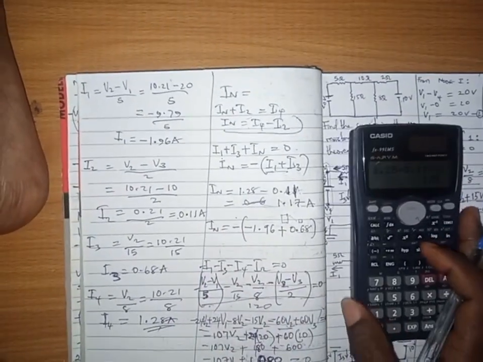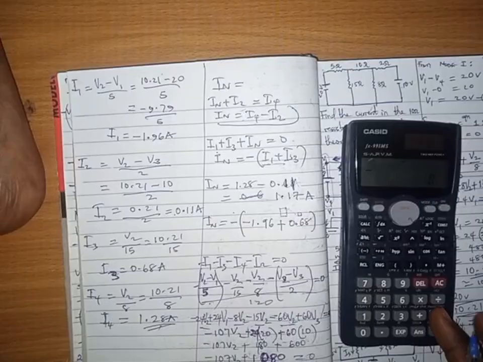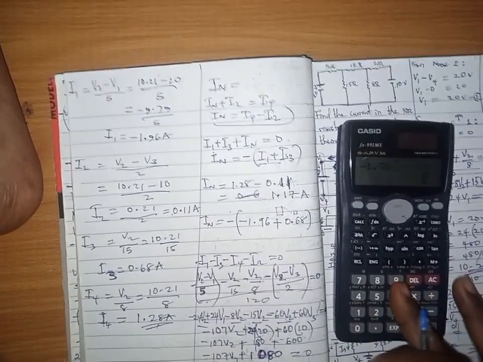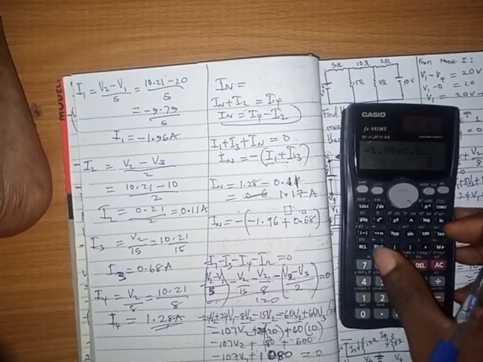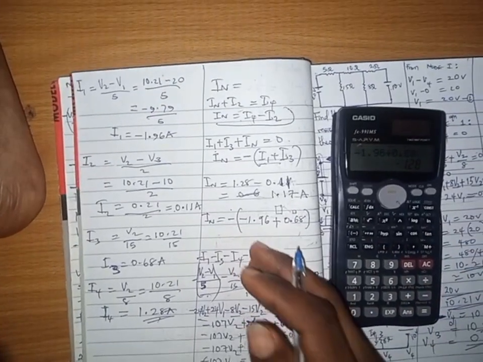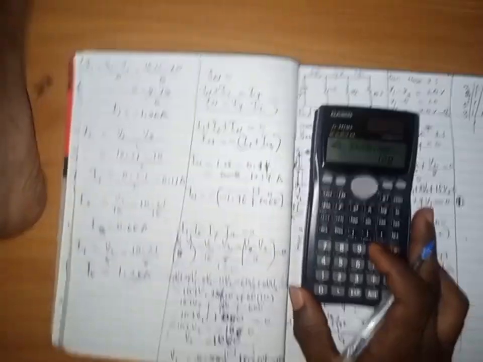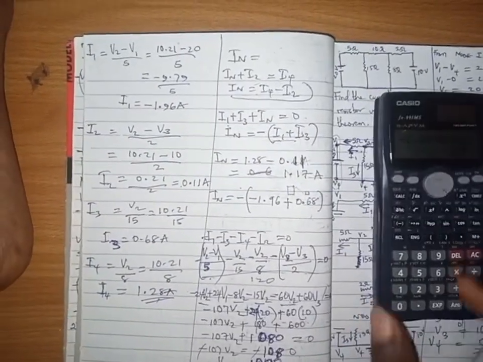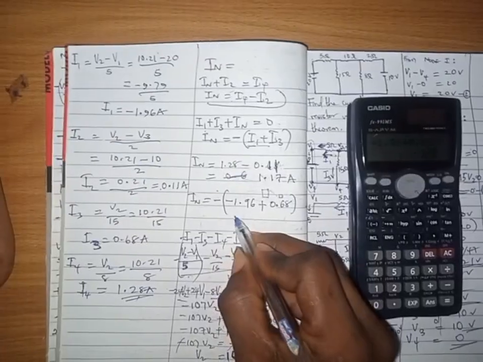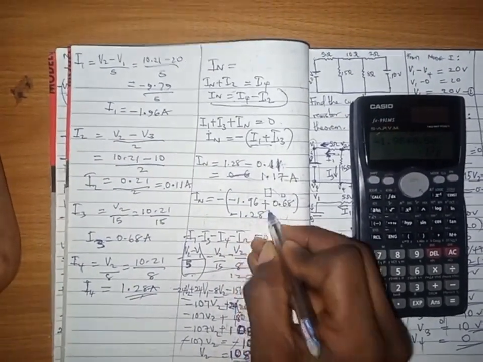Some of you will rush and want to do it the other way. So I'll do minus 1.96 plus 0.68, which gives me minus 1.28.